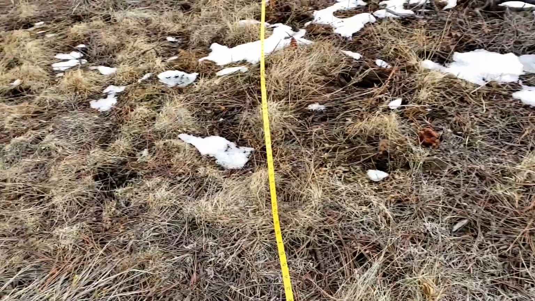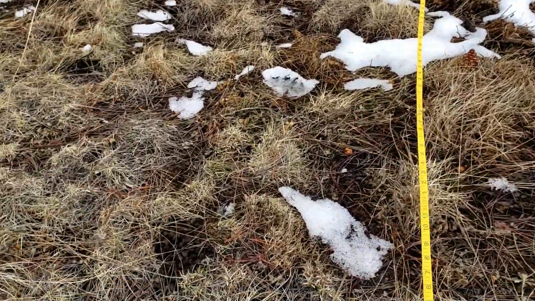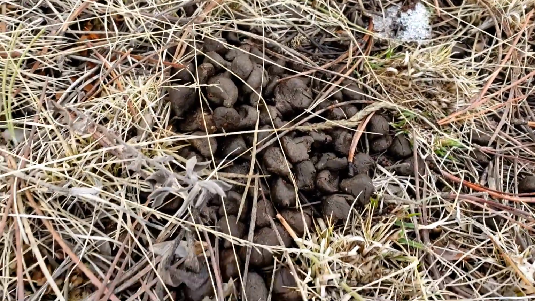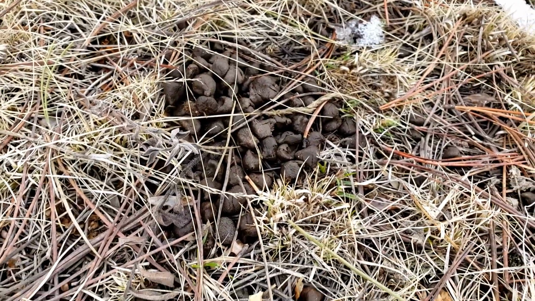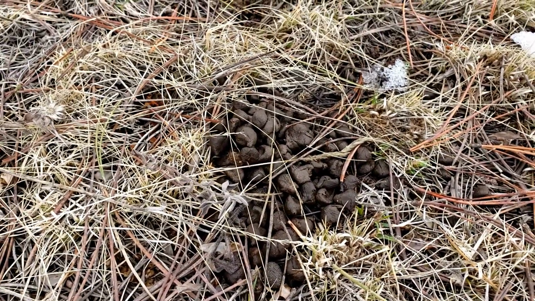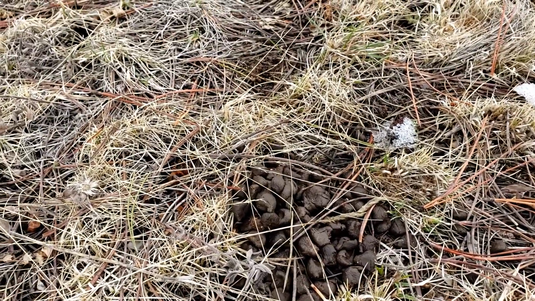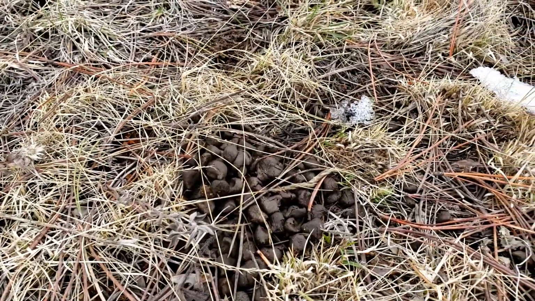Okay, here's one. I'm going to get down kind of close to that. That's a pretty moist pile, and it is within my 2.5 feet. It's definitely mule deer, but it is shaped a bit like we tell you for elk.